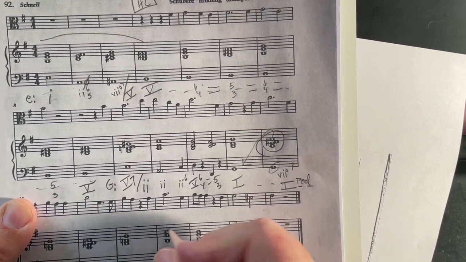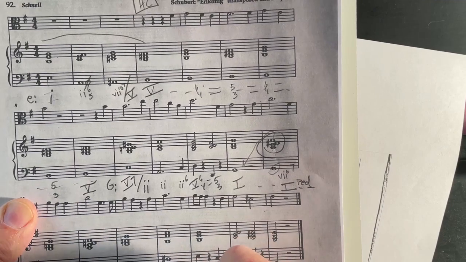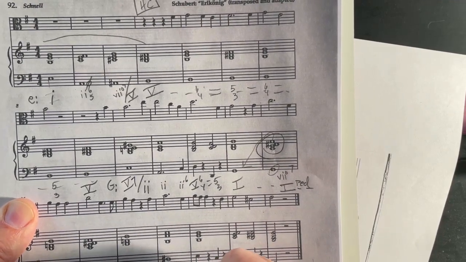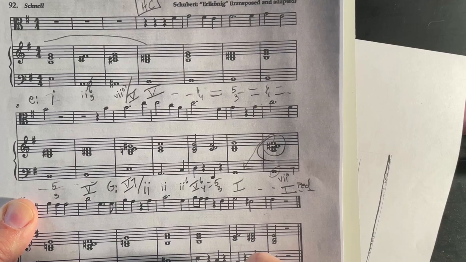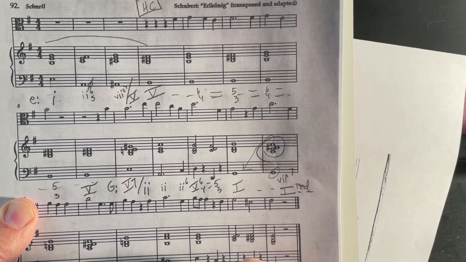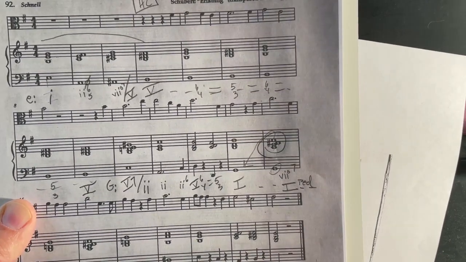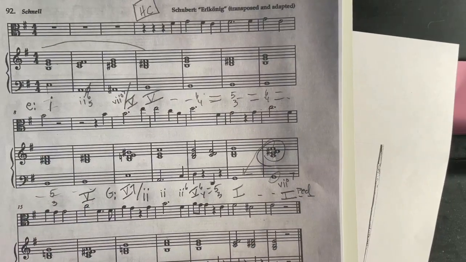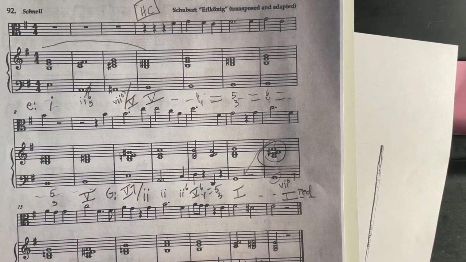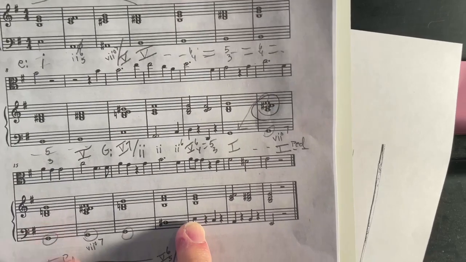So, and that's the dominant seventh chord of E minor, which is the 5, 6, 5 of 6 in the key of G. And when we hear that, we kind of don't know whether that's the 6th chord. Wait a minute, this one.